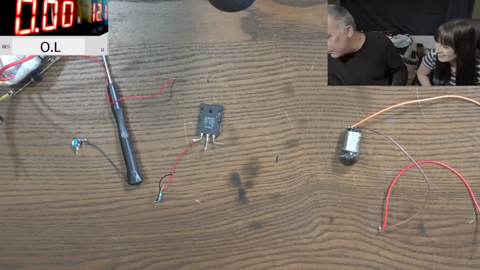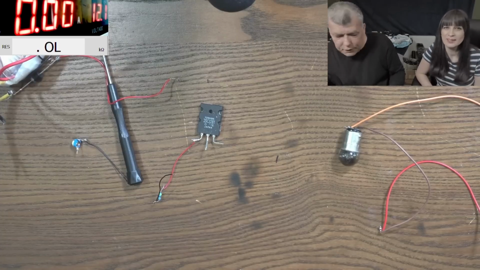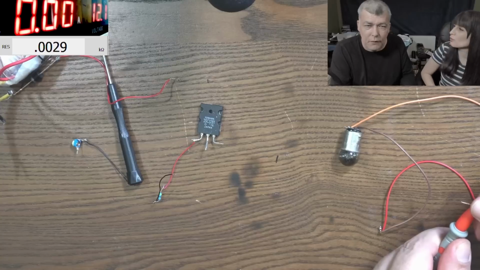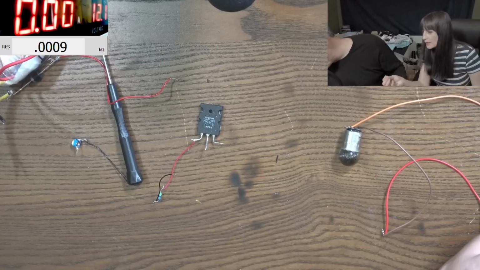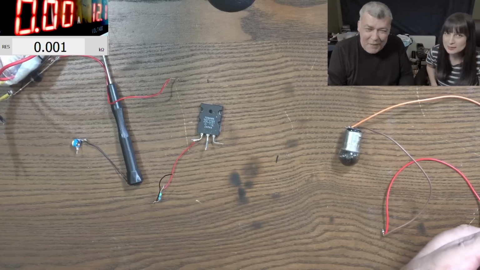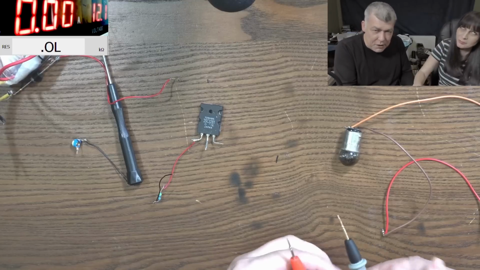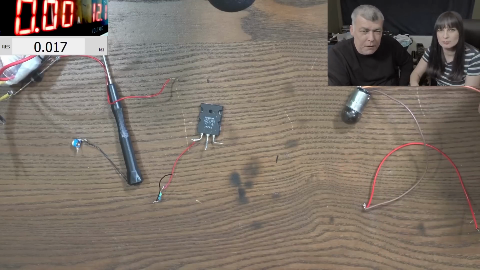Okay, let's do it in a different way. Check the resistance now. You know what? Let's do it in a different way. Buy a good multimeter, and then we're gonna do it. Okay, do it now. Yeah. Okay. Check now the resistance of the wire. Okay, what is the resistance now?